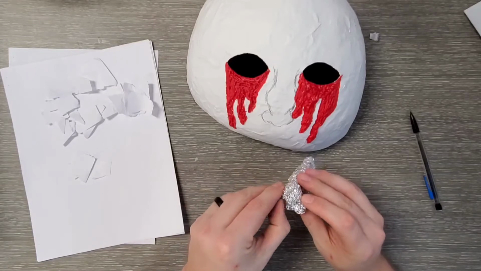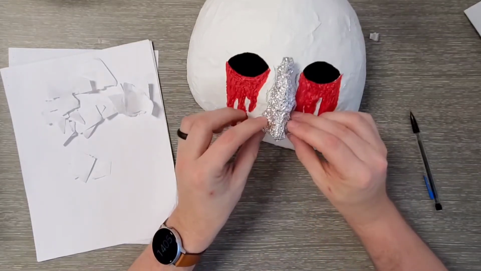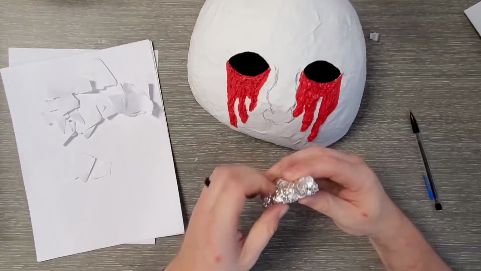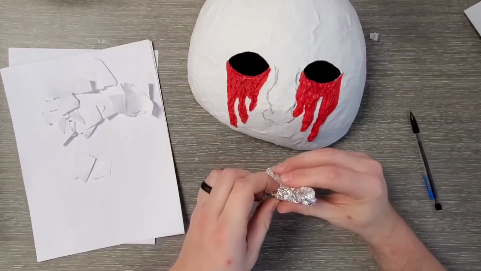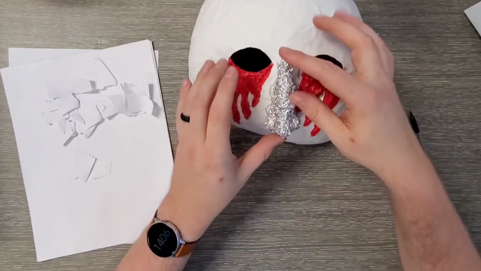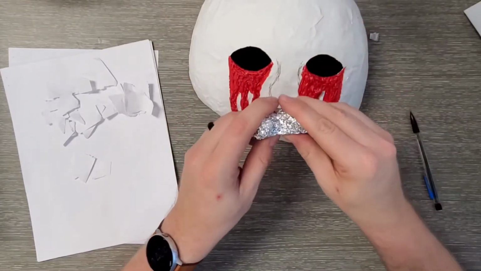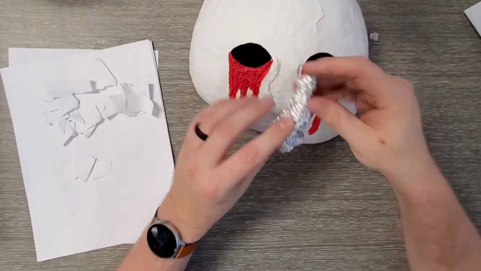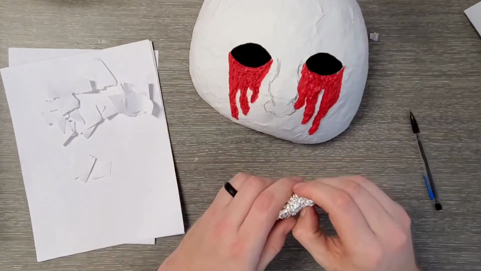So now I've got my very basic nose shape. I'm fitting in here pretty good. I may have narrowed this part out too much. I think what I'll do though is I might build it back out with mache, because this is very unforgiving. I need to curve it though, so that it'll fit to my mask. And I got maybe a little too much here.